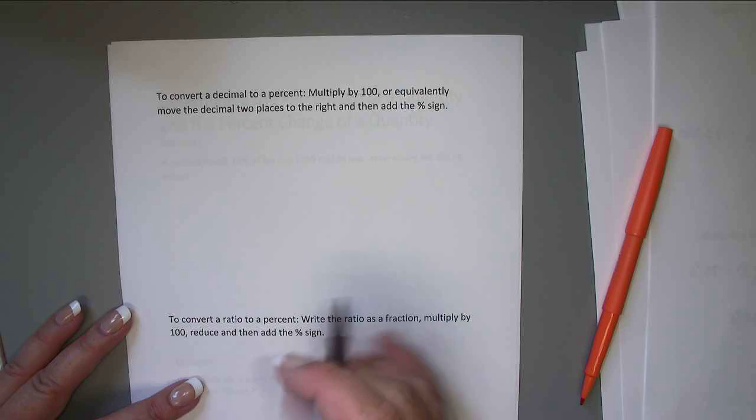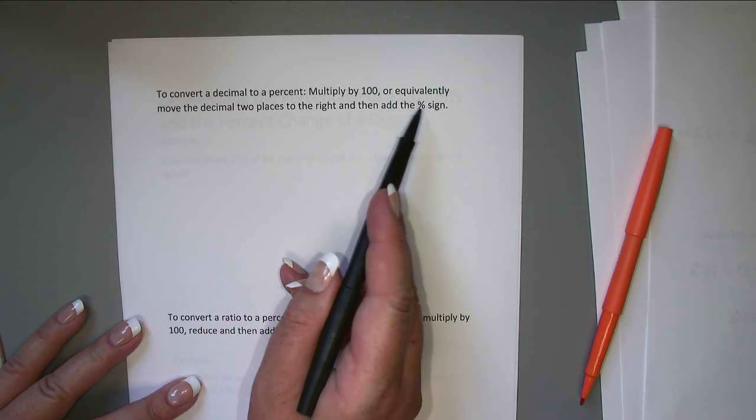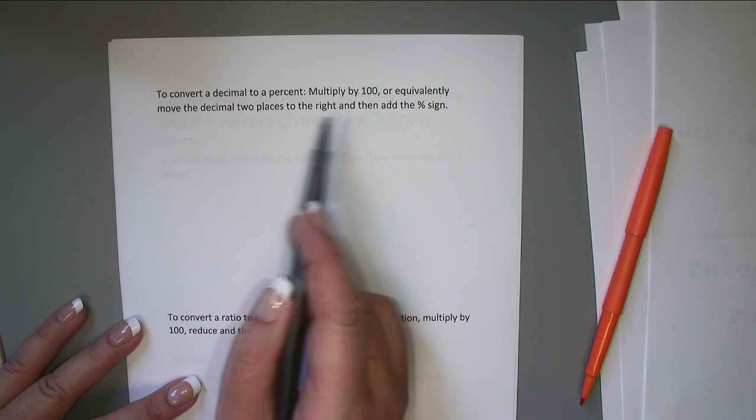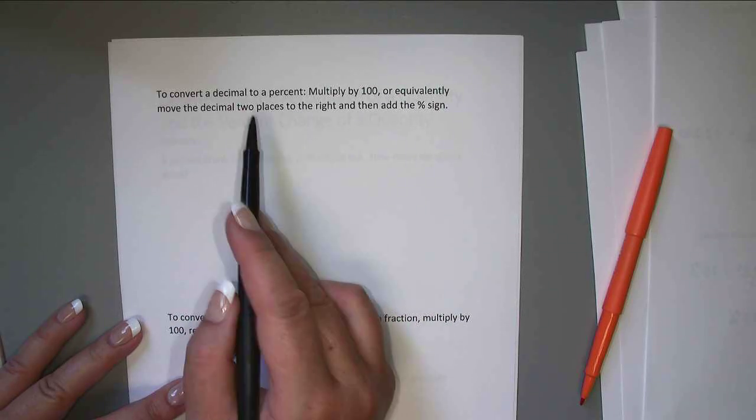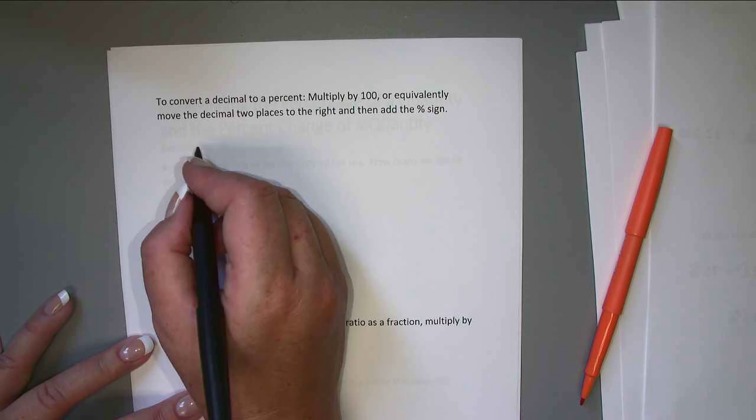Now, if I want to convert a decimal to a percent, I multiply by 100, or move the decimal places over. So when we're dealing with decimals, it's easy. We don't need to really multiply or divide by 100.